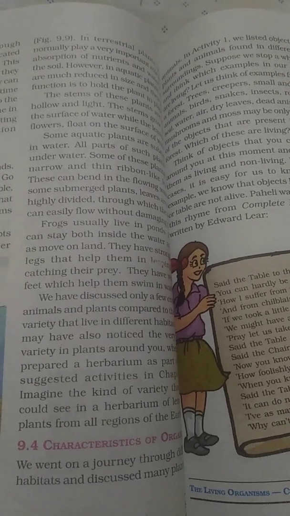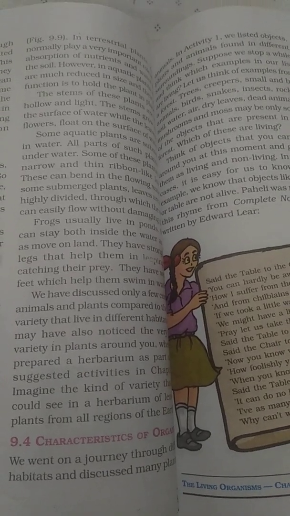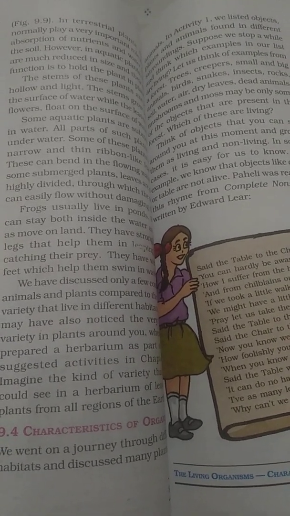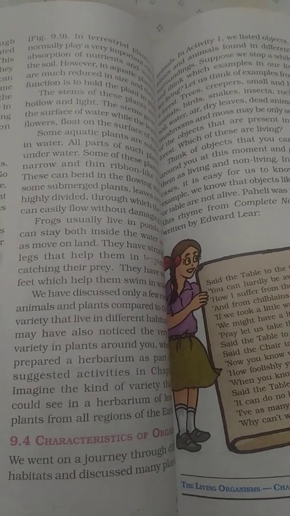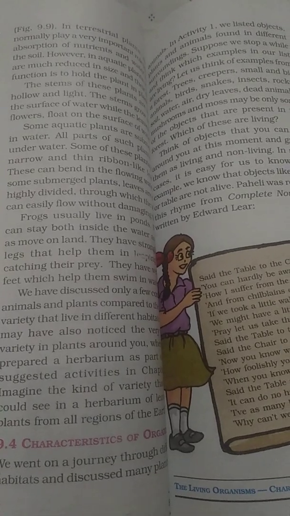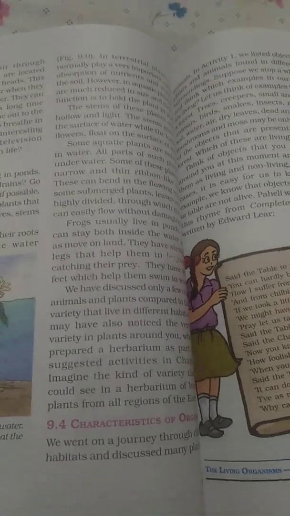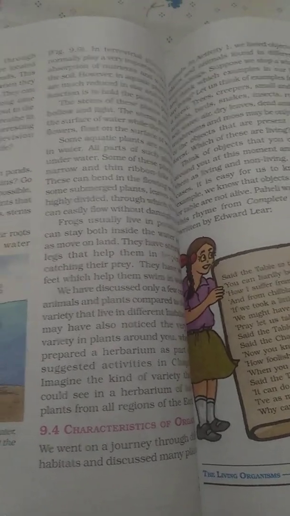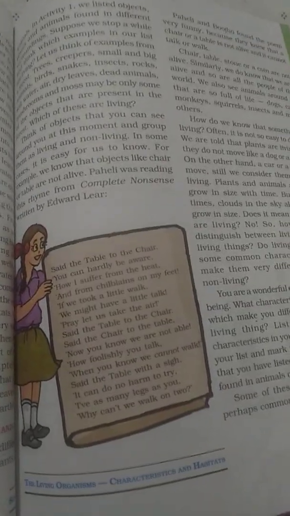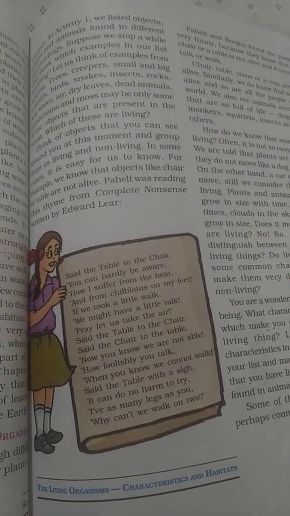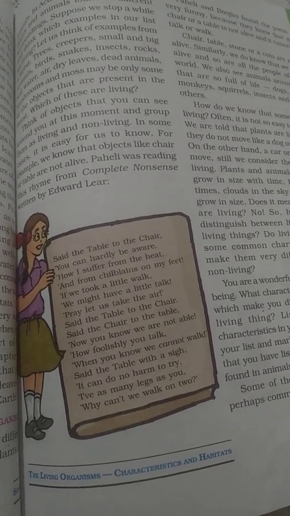But non-living things like cars and buses can move from one place to another, but they cannot grow in size with time. So we call them non-living things. Okay, so now we can say what the different characteristics of living things are. We have grouped them into living and non-living, and now we are in a position to say what the different characteristics of living things are.